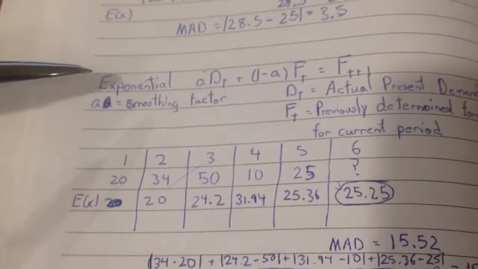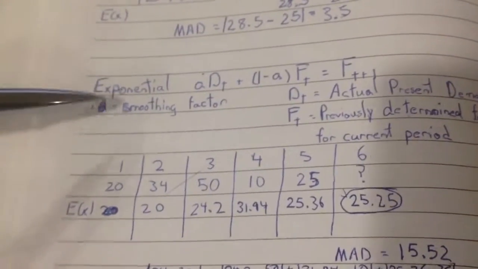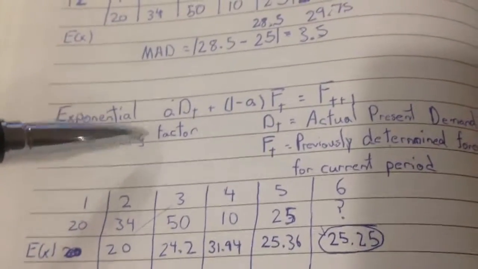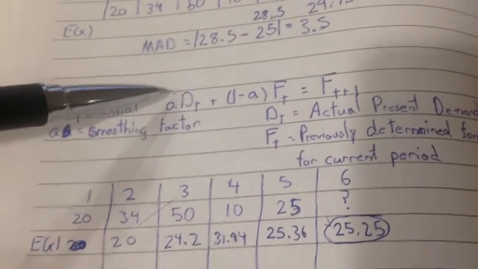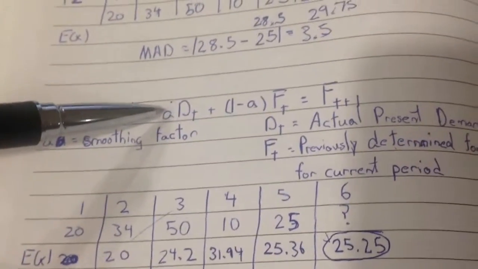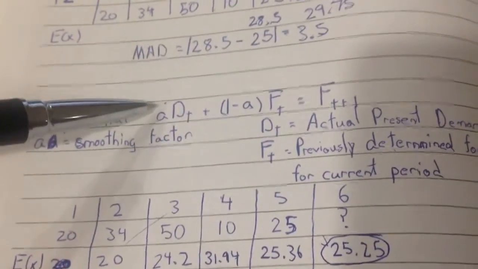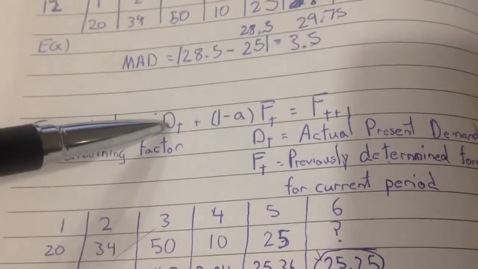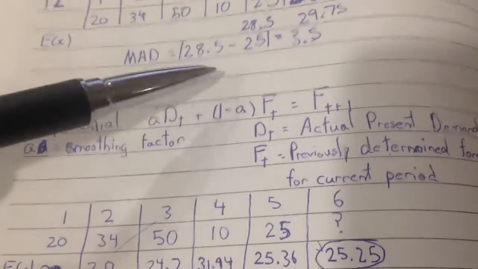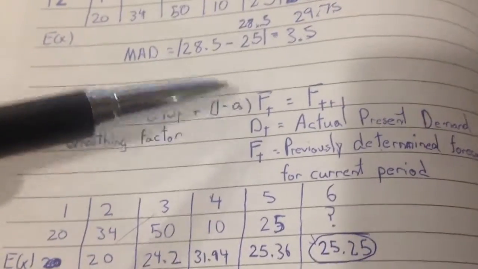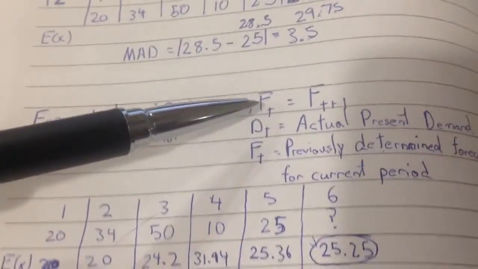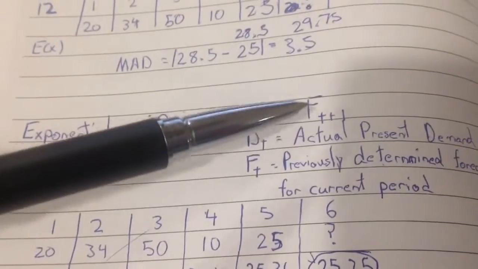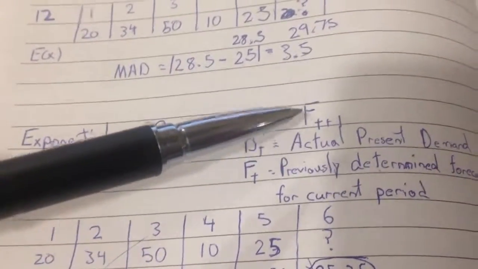So in exponential smoothing forecasting, the formula we use to forecast future periods is alpha, which is the parameter 0.3, times the actual demand in the present period, plus 1 minus alpha times the forecasted demand for the present period. The sum of those two numbers equals the forecast for the next period.